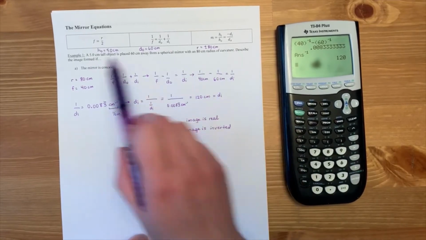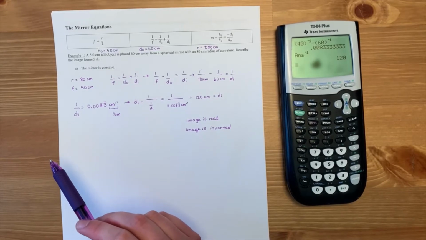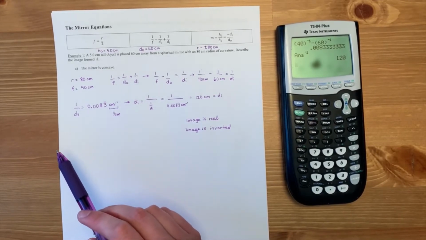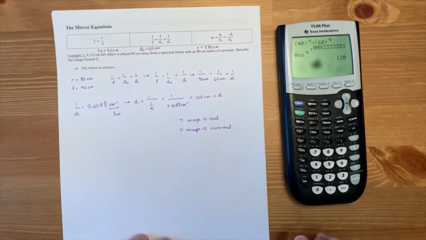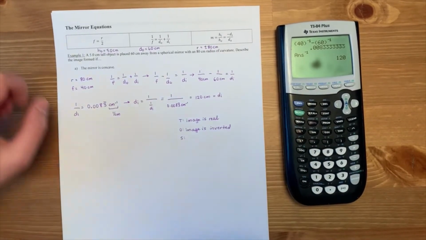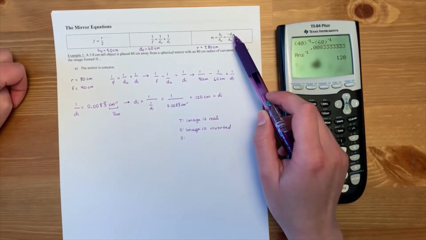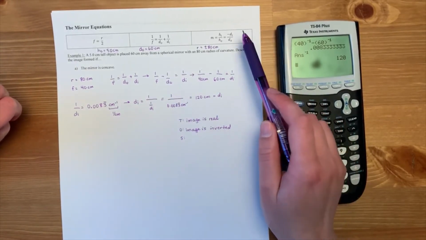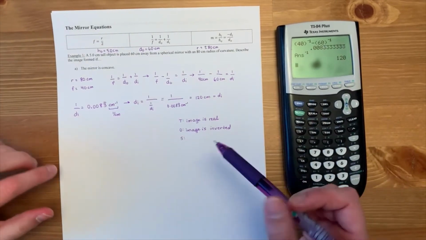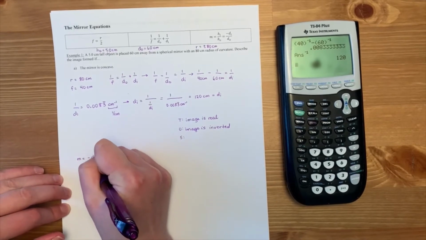Now I need to also tell about the size. Whenever it says describe the image, that means talk about those 3 attributes that images can have: the size, the orientation, and the type. So this here is the type, and this one here is the orientation. Now I want to talk about the size, and to do that, we're going to look at the magnification. To calculate magnification, you can either use HI and HO, or you can use DI and DO. I'm going to use DI and DO here because I have both of those numbers already. I don't have HI, so I'm not going to use that. So M is negative DI over DO.